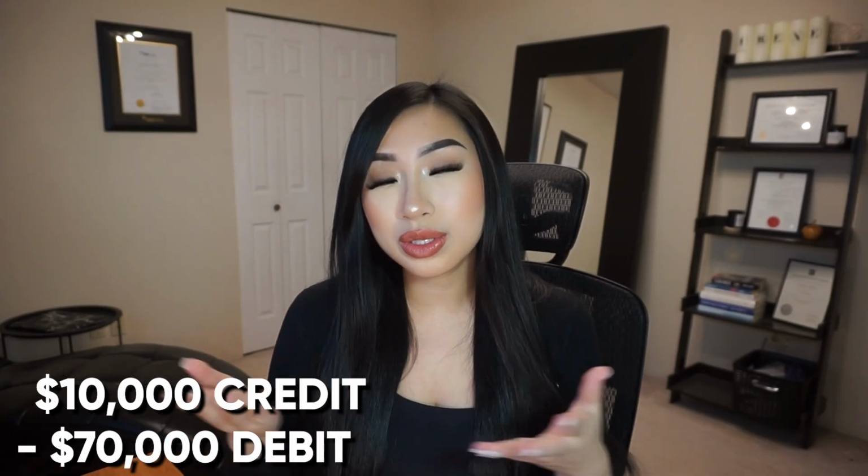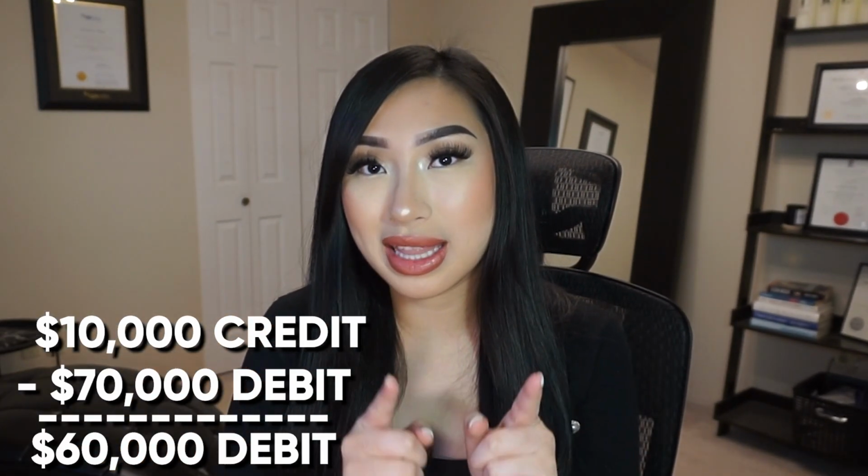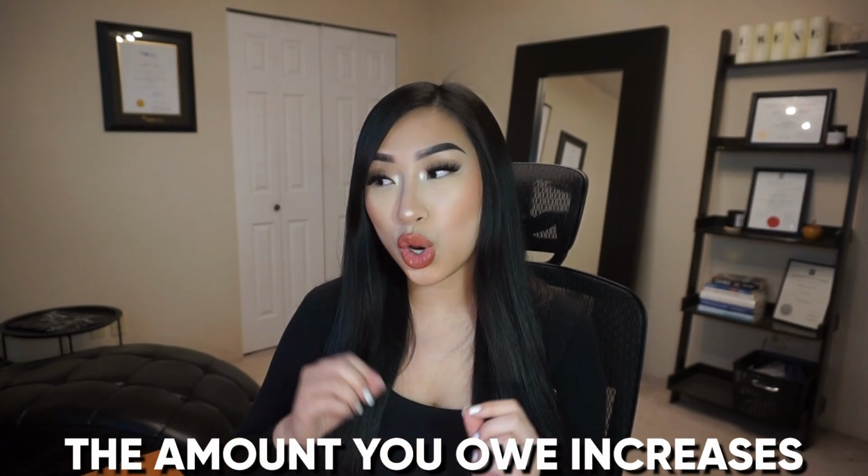So now the shareholder running balance, the total balance, is going to be $60,000, which you owe to the corporation because it's 70 minus 10. So basically how it works is whenever you take money out of the corporation for your personal lifestyle, then the amount you owe to the company will increase, right?